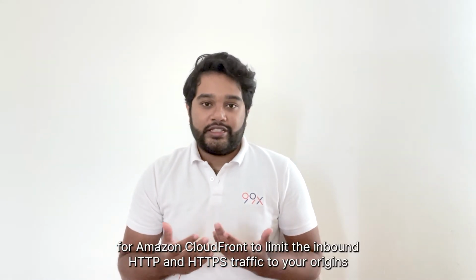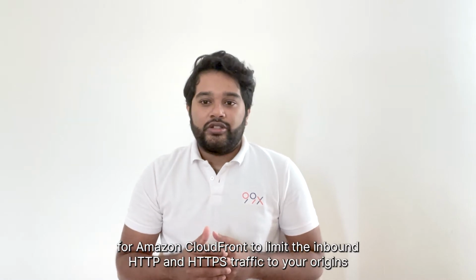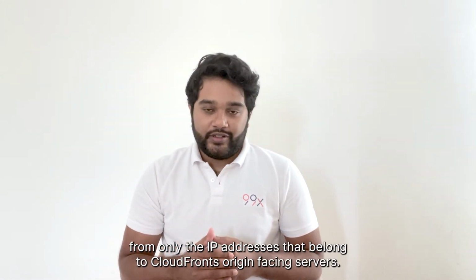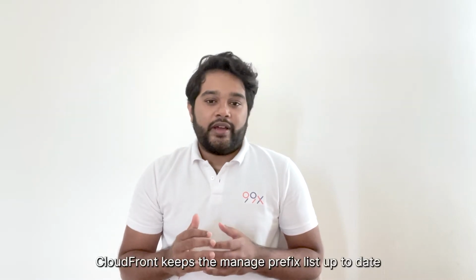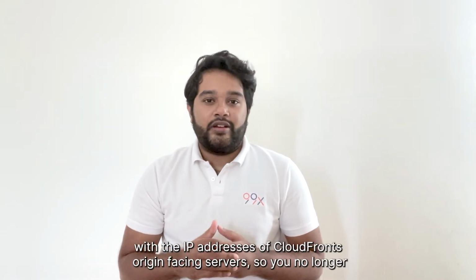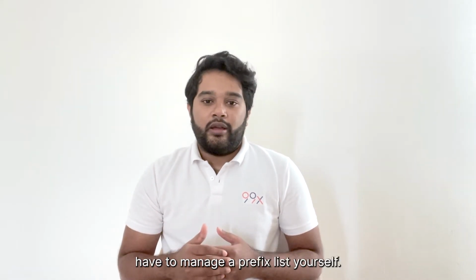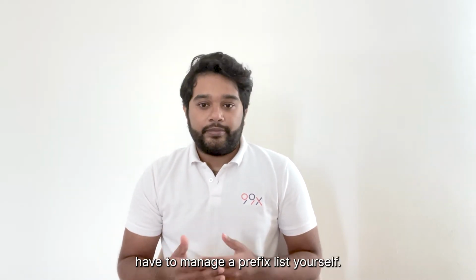AWS recently announced that you can use the AWS managed prefix list for Amazon CloudFront to limit the inbound HTTP, HTTPS traffic to your origins from only the IP addresses that belong to CloudFront's origin-facing servers. CloudFront keeps the managed prefix list up to date with the IP addresses of CloudFront's origin-facing servers, so you no longer have to manage a prefix list yourself.